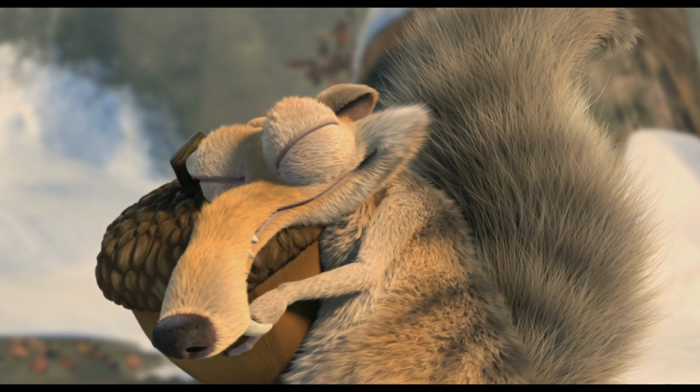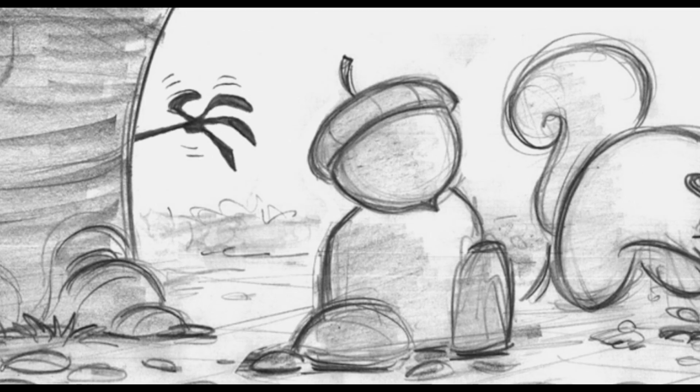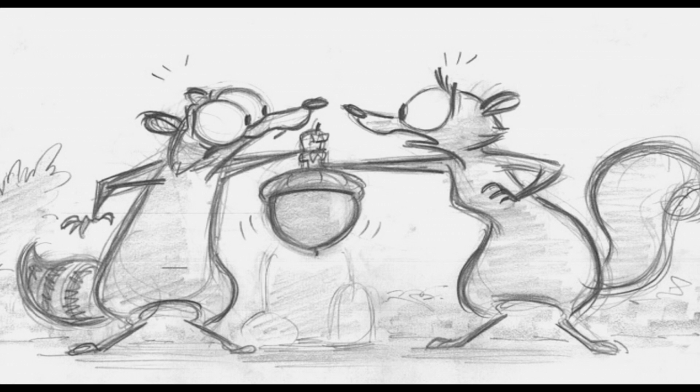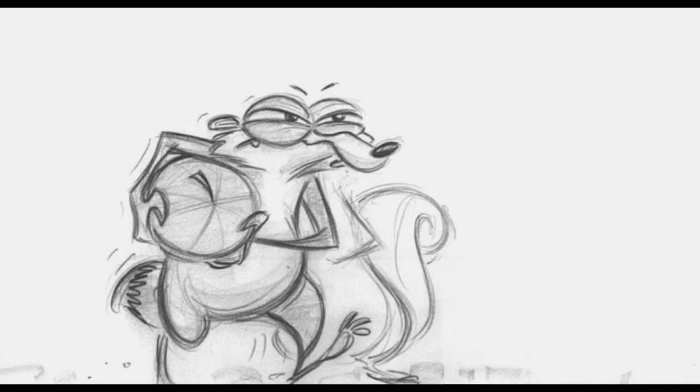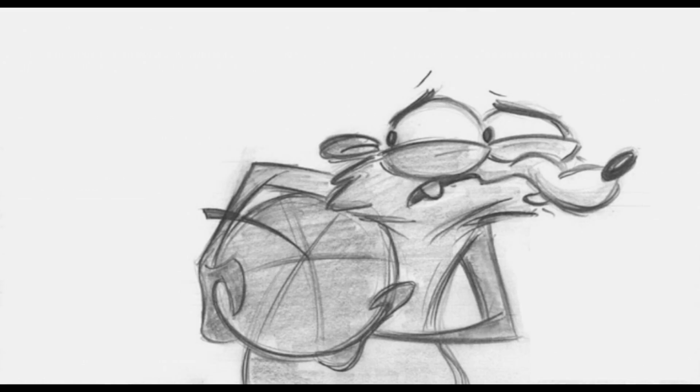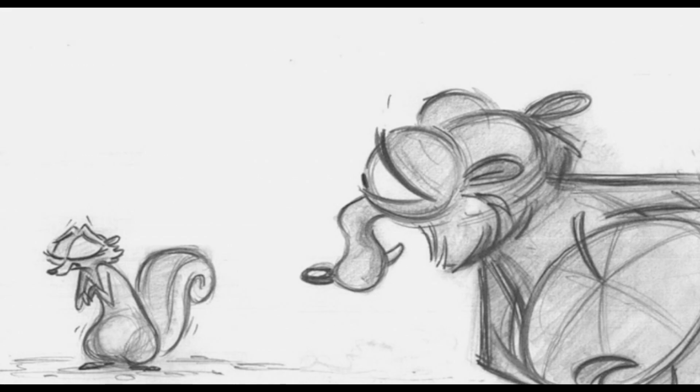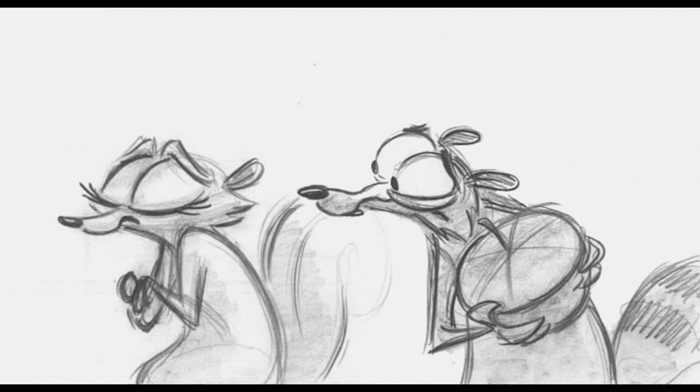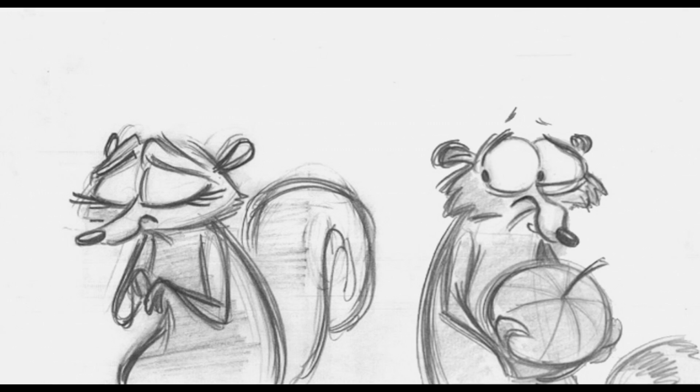The most important thing in Scratte's universe is his acorn. That's all he cares about. And writers came up with something brilliant by coming up with the one thing he could possibly compete with that, and that's Scratte. Scratte is the perfect foil because she's beautiful, she's cunning, she's everything that he isn't.